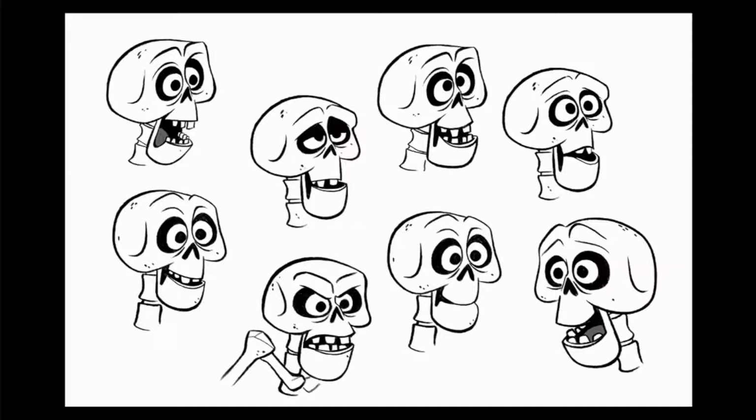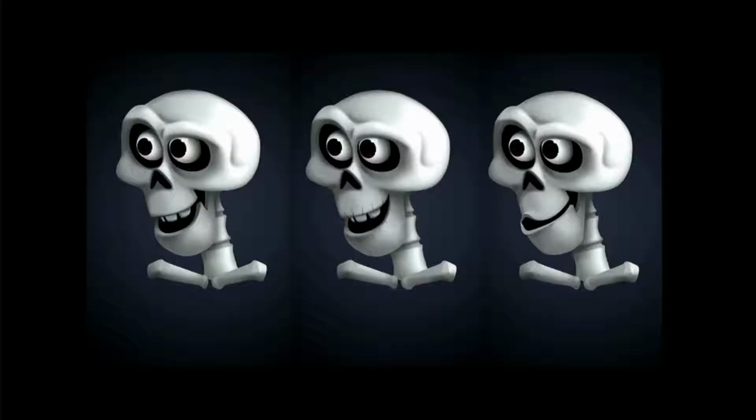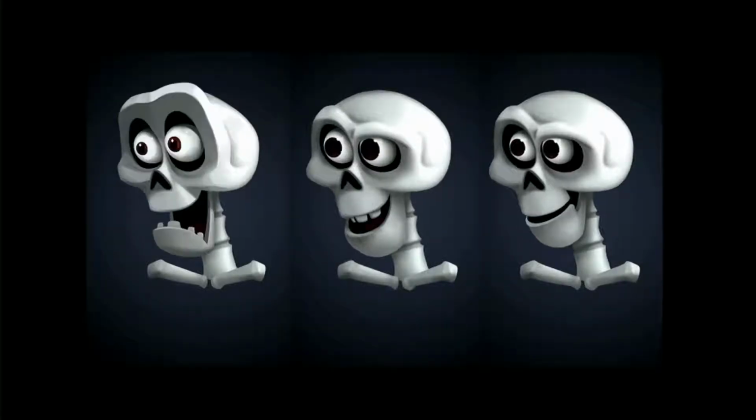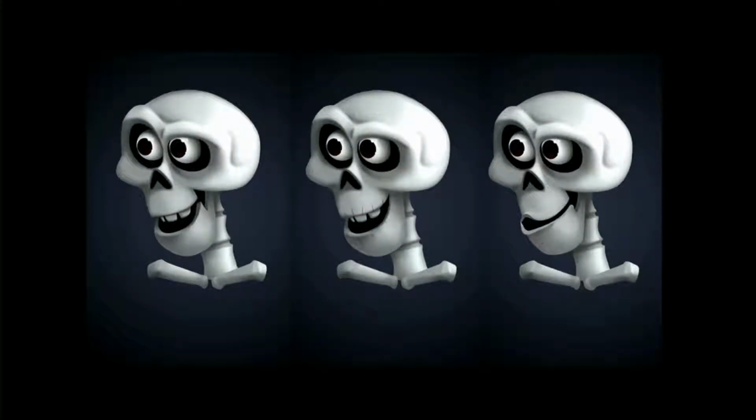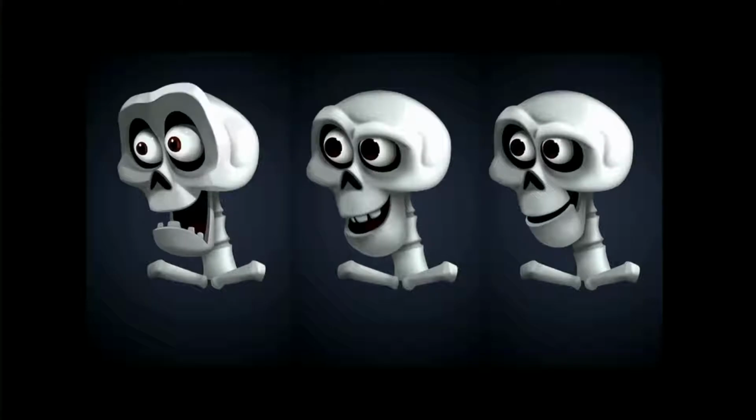Here you can see some early facial expression sketches, just exploring the expression ranges for the skeletons. And some early exploration on how the different parts of the skull might animate. So you can see back and forth here how the brows could move and whether we needed skeleton lips or not.